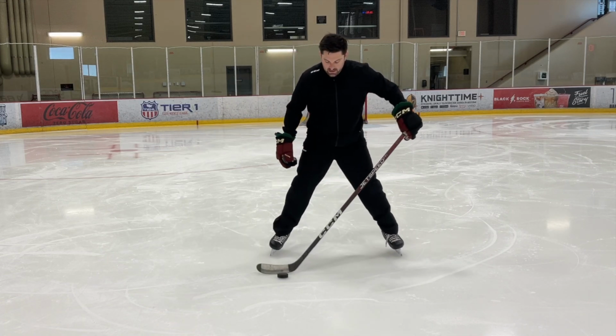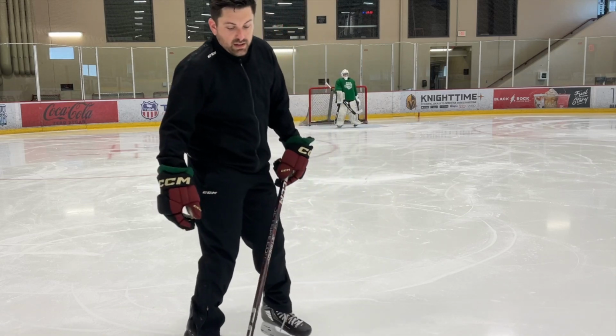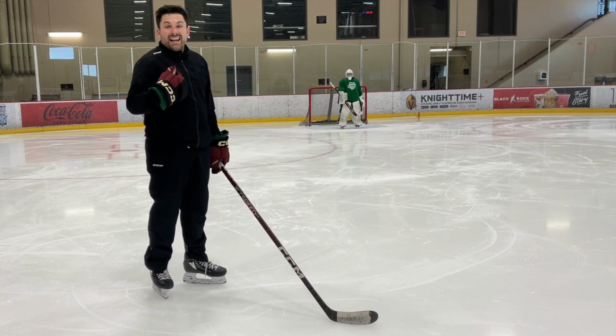Okay? So here's some shots where I don't move, and the puck just pretty much stays on the same line, and I stay on the same line.